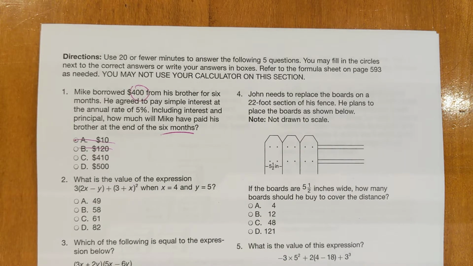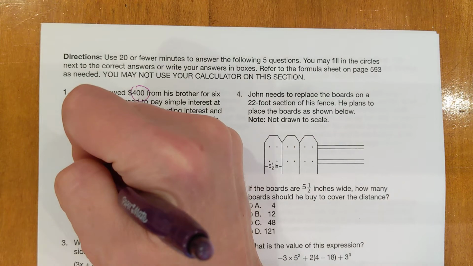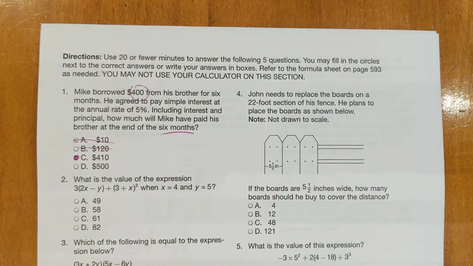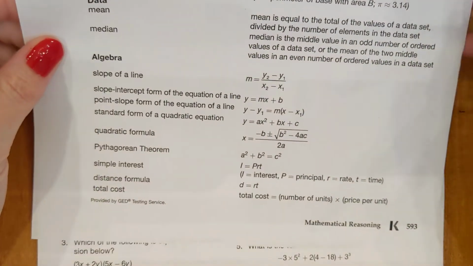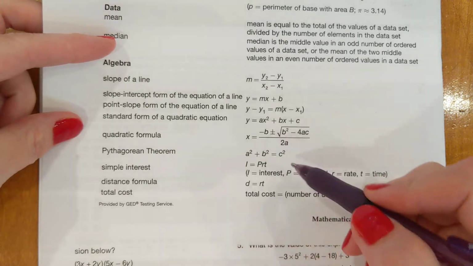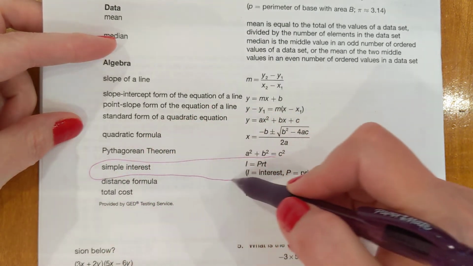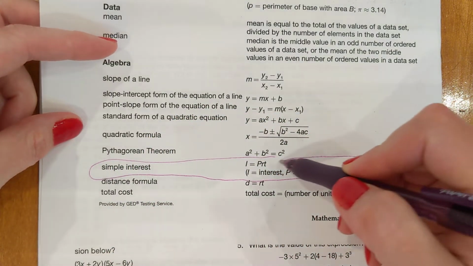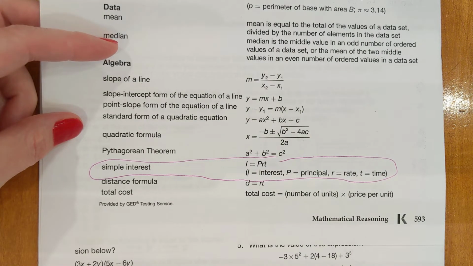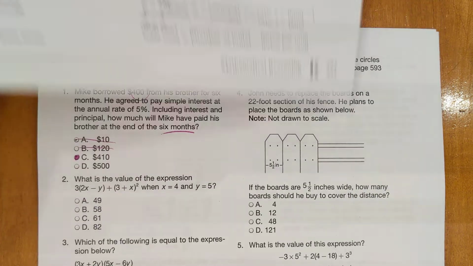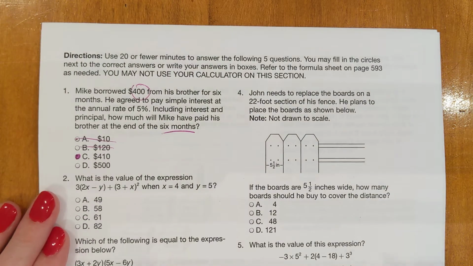He's only charged him 5%. That's not a lot of interest. It's not going to be $100 in interest, so it's probably going to be C. So if you're in a guessing mood, you could just guess C and move on. If you want to use the formula for it on the formula sheet, it's down under the word algebra. They have simple interest down here. And they even told you what I, P, R, and T stand for. I is interest, P is the principal, R is rate, T is time. Okay, so I equals PRT.